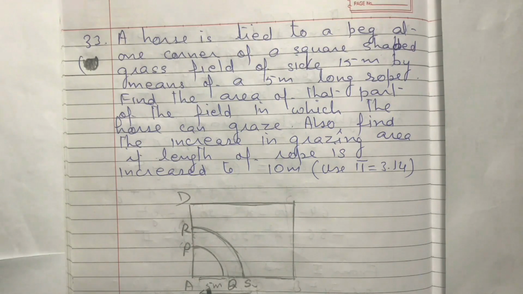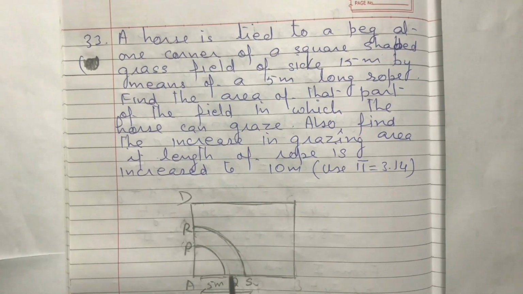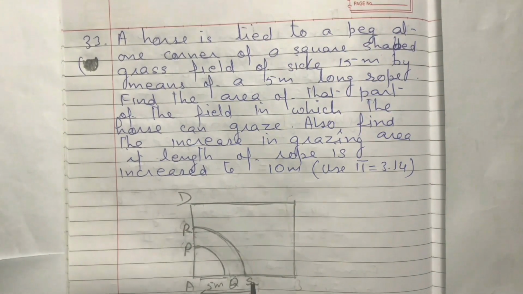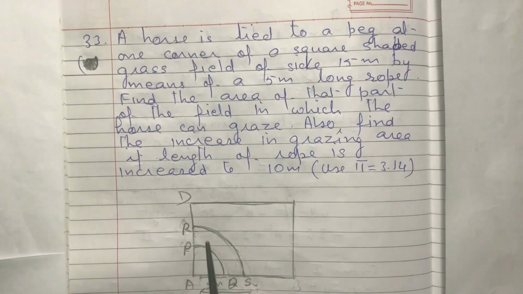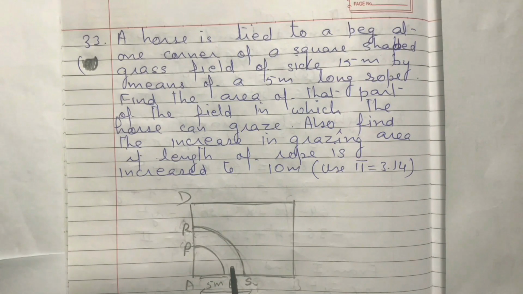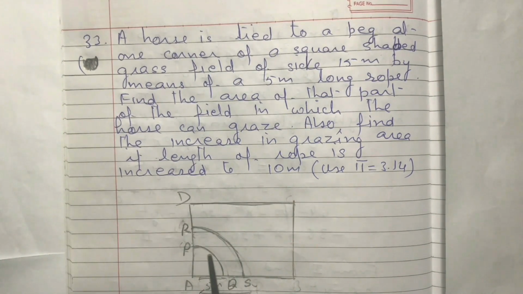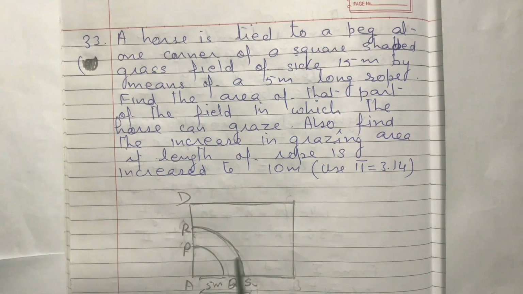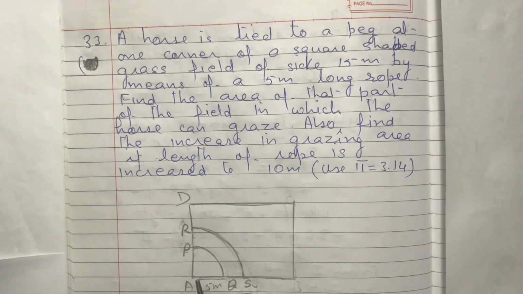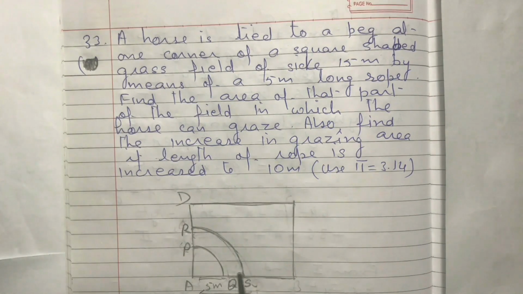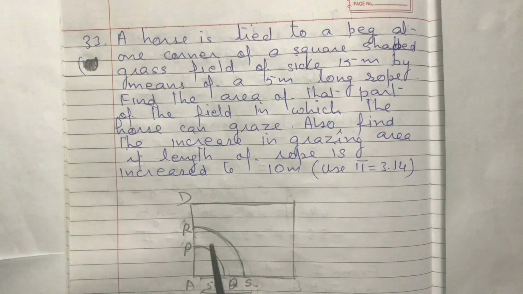If the length of the rope is increased to 10 meter, it means if the length of the rope is this much, he can graze this much area, RAS. So we have to find this increased area. It means we have to find the increase in grazing area. So first I am going to find this area, then I am going to find this area. Then we will subtract the area of the sector APQ from the area of the sector ARS. Then we will get the required result, which is the area of this portion.